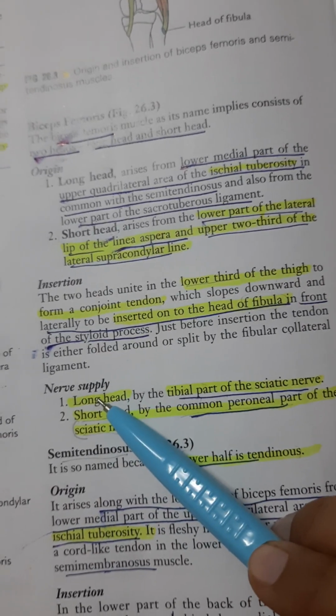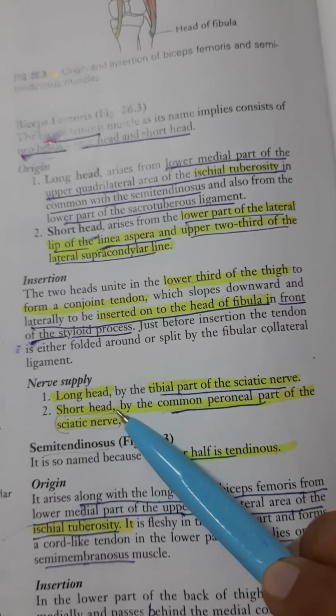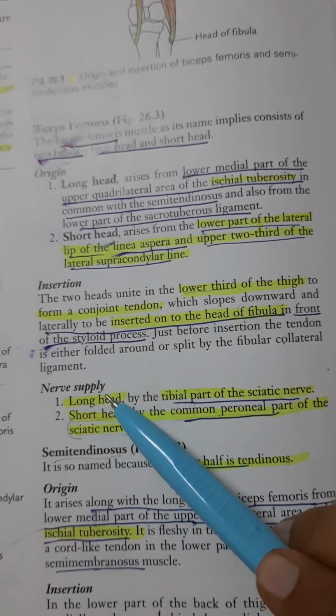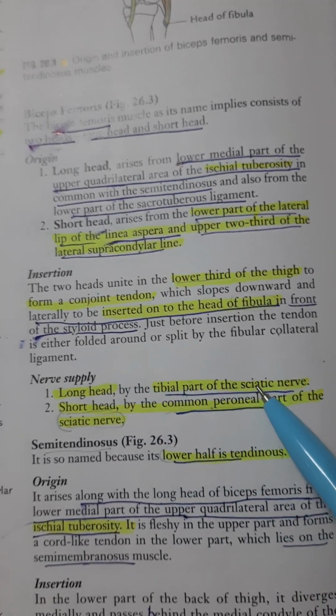Now nerve supply. Since the short head of biceps femoris is not a hamstring muscle, it is supplied by the common peroneal nerve, which is again a division of the sciatic nerve, and the long head, since it is a hamstring muscle, is supplied by the tibial part of the sciatic nerve.